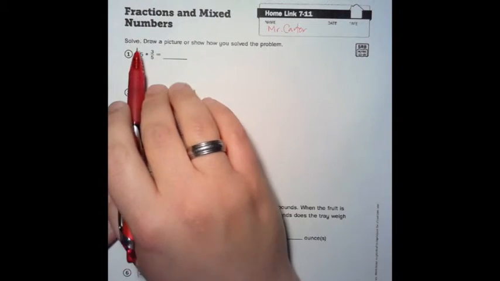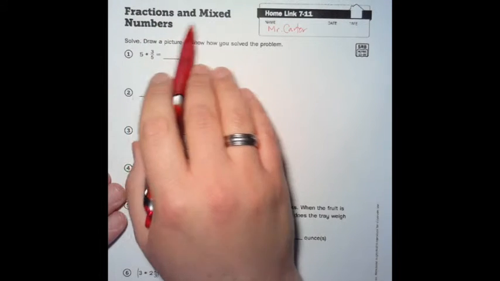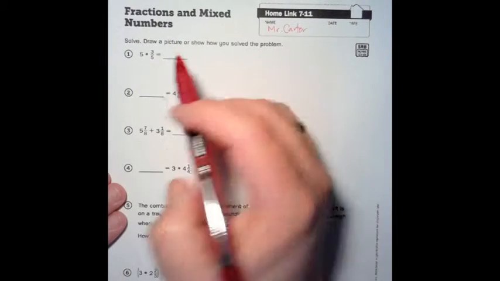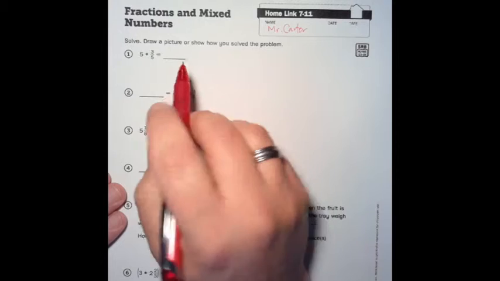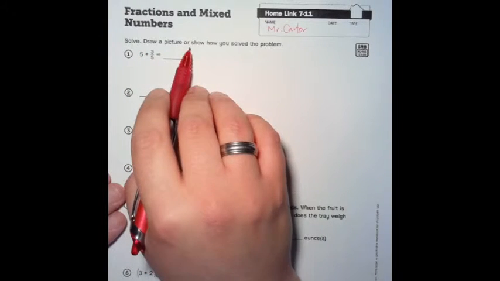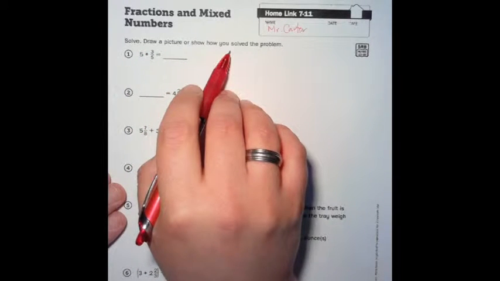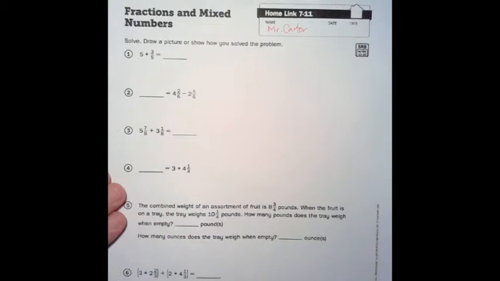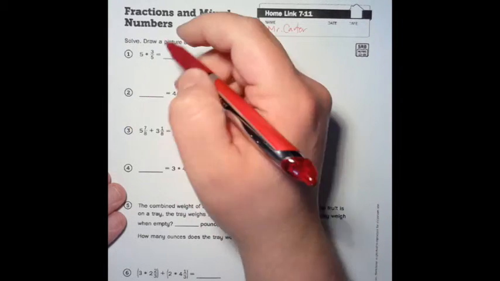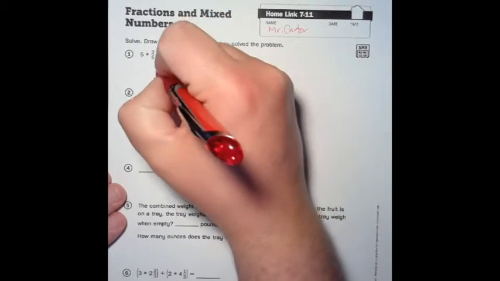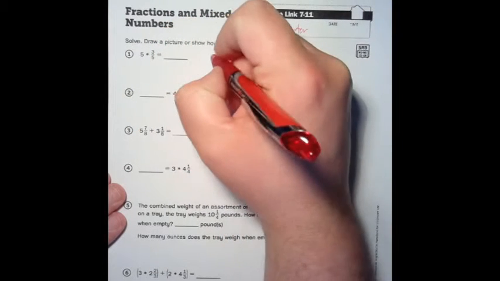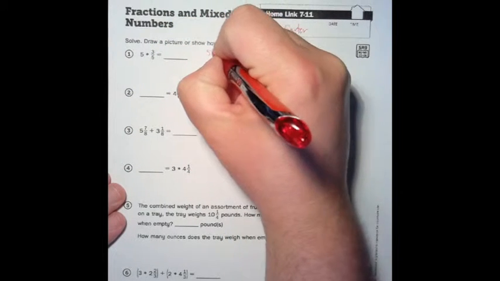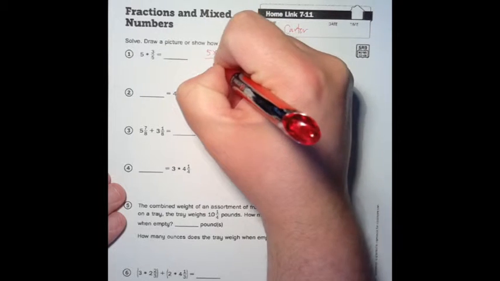So we are using fractions and mixed numbers here in solving all kinds of different types of problems. And they're asking you to draw a picture or show how you know, or show how you solve the problem. So if we're going 5 times 3/5, that's the same as saying 5 times 3 over 5.